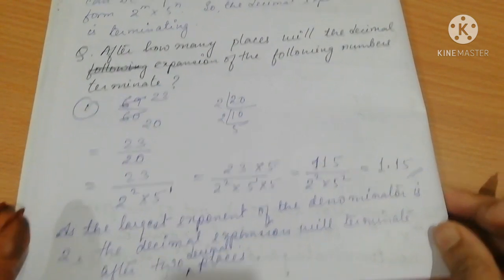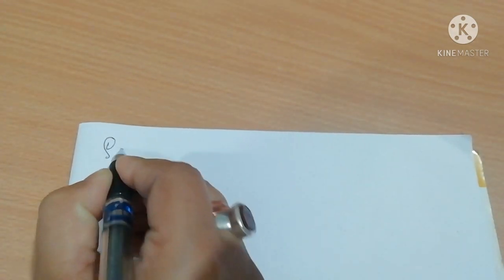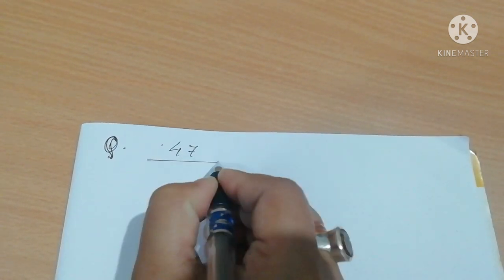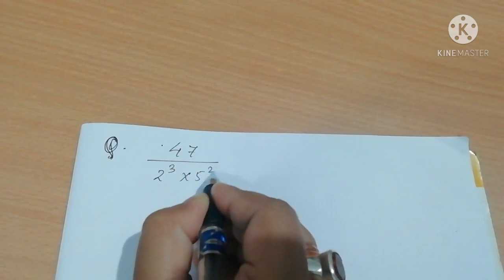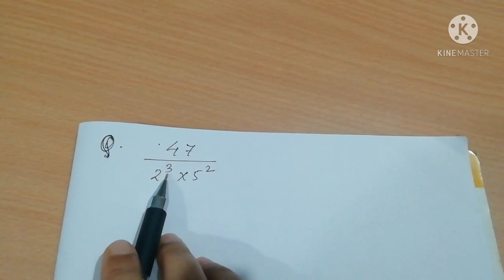So let me do one more question to make it more clear. Let me take one more question. Suppose 47 by 2 to the power 3 into 5 to the power 2. So what is the largest exponent here? 3. So the largest exponent is 3.